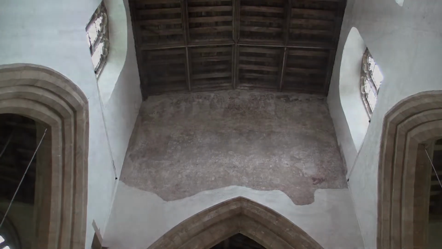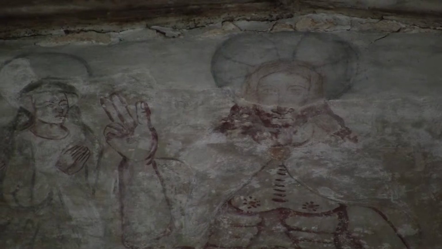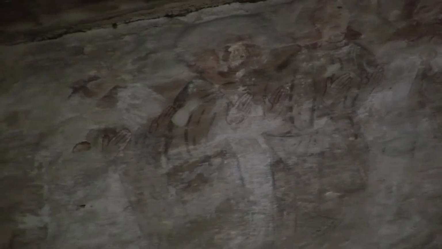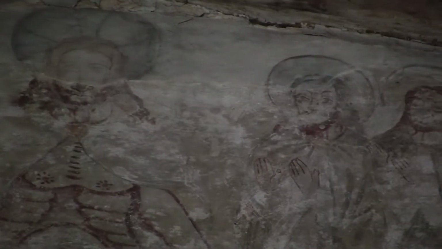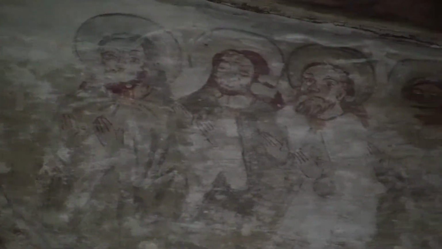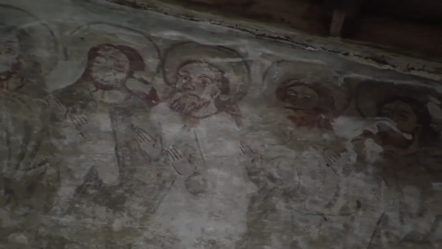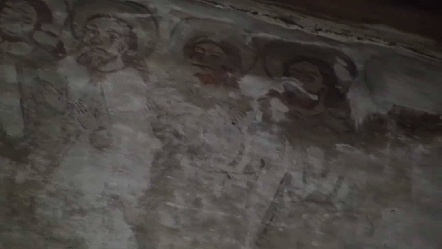In the nave, above the chancel arch, is a wall painting from the late 15th century, showing the doom or final resurrection. The figure of our Lord is pictured in the centre with the Virgin and Apostles on either side.